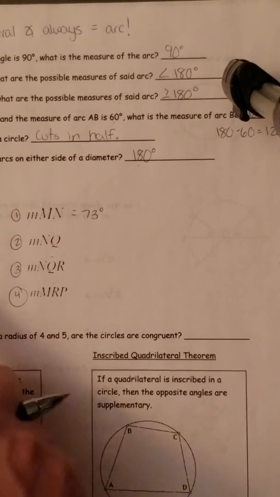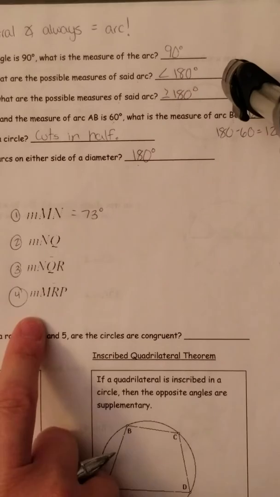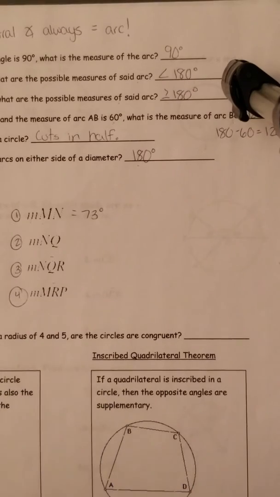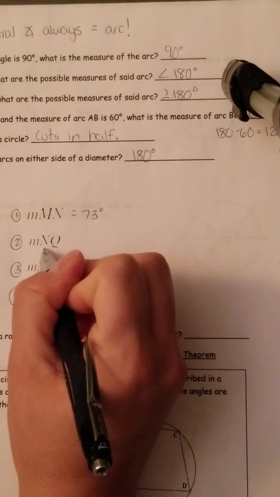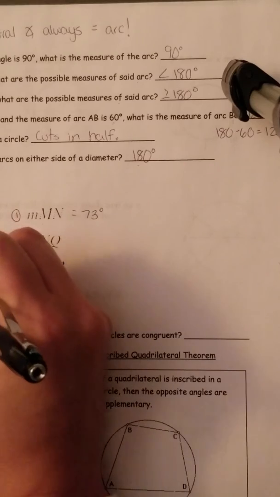And I always like to fill in the arcs as I go. That way it can help me with the picture, especially when you have multiple arcs that you're finding with one single picture. Number 2, the measure of arc NQ. That is this arc starting at N, going around to Q.